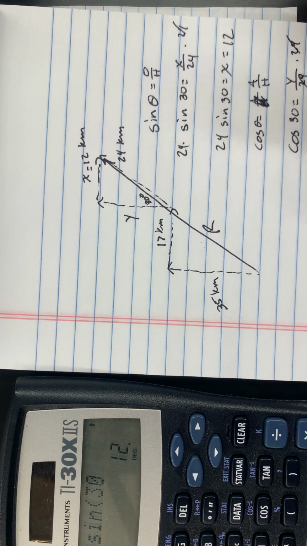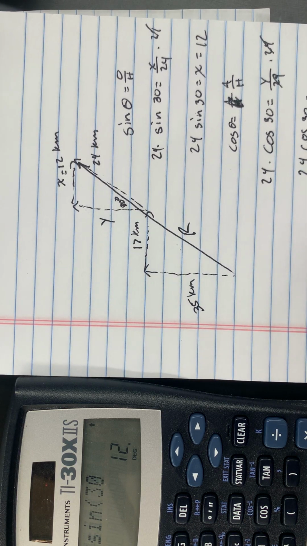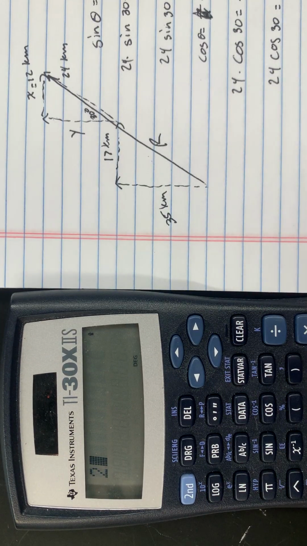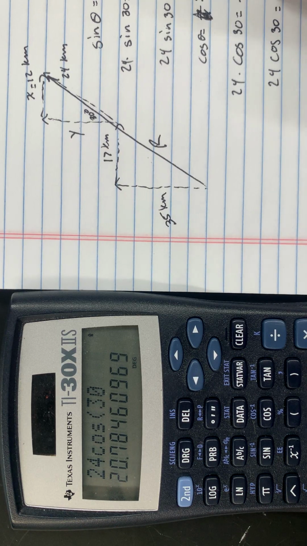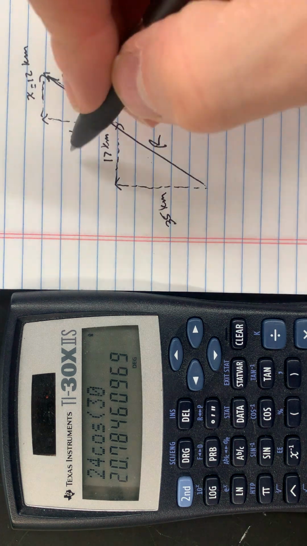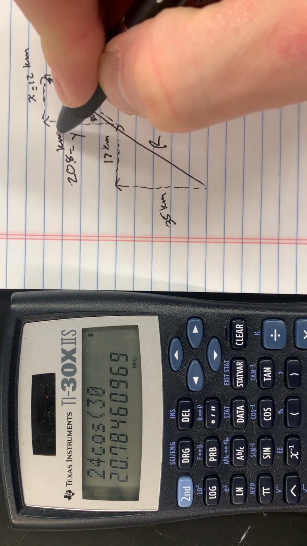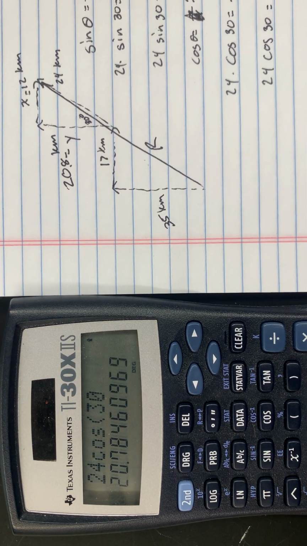Multiply both sides by 24. 24 cosine 30, and punch that into the calculator, 20.8 kilometers. So we know that this is 20.8 kilometers.